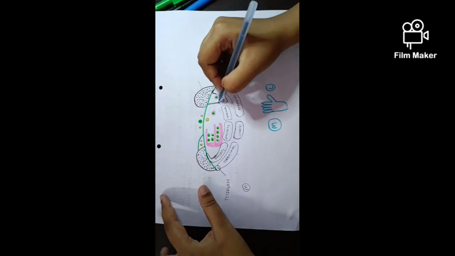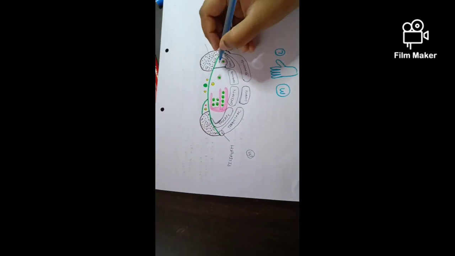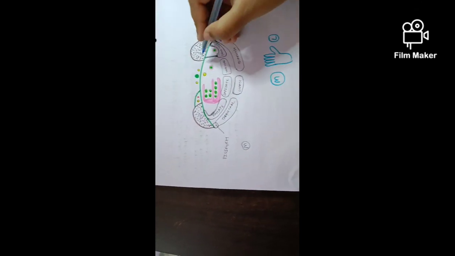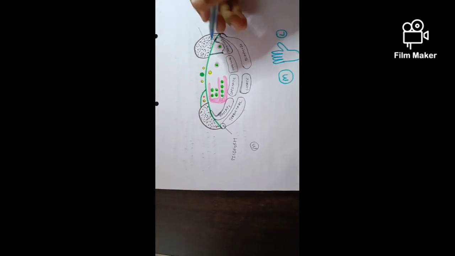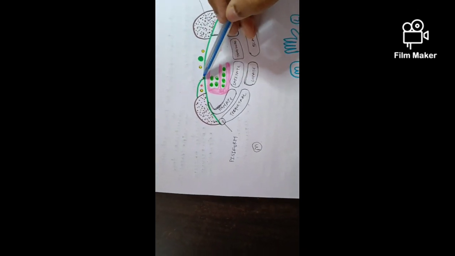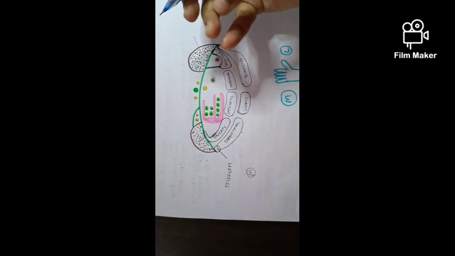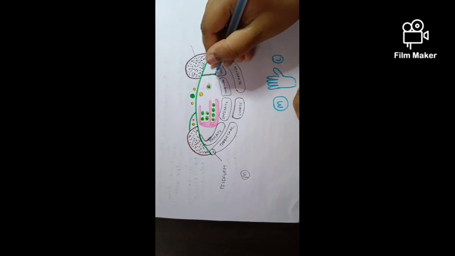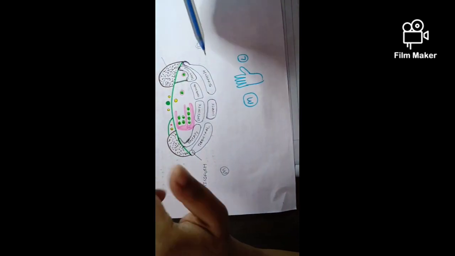This extra portion arising is called a slip: the lateral one is called the lateral slip and the medial one is called the medial slip. The lateral slip is going deeper inside, thus it is called the deep lateral slip, and the medial one is going superficial, so it is called the superficial medial slip. Now we have to learn two points of each. First, the attachment, that is, where this slip arising from the flexor retinaculum gets attached, and second, the structure which is passing deep to it.